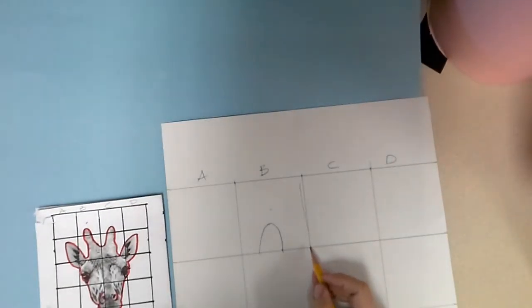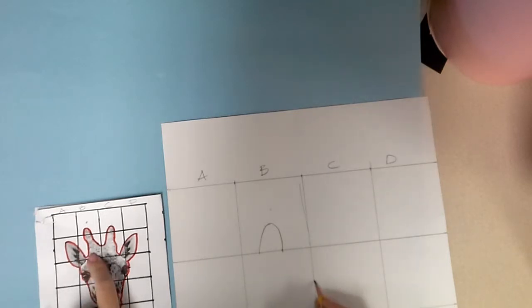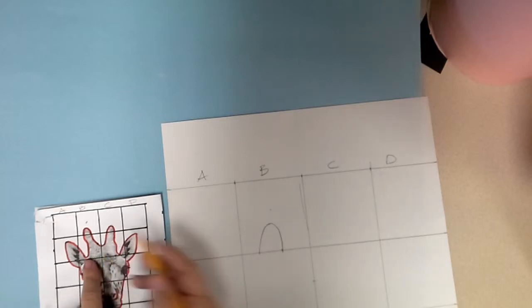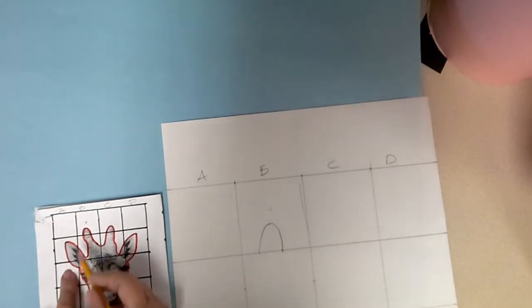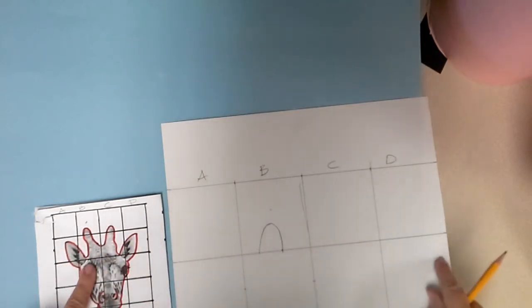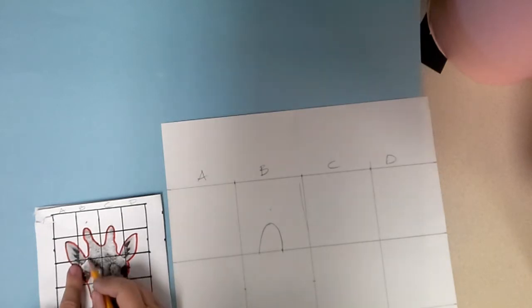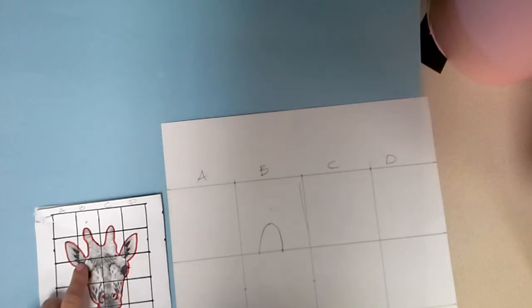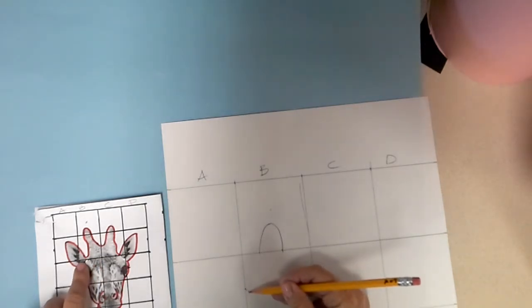Okay, then I'm going to go on to B2. I know that it intersects over here at this point, and I know that it intersects on this line almost in the midpoint of this section here. So I'm in row 2, my AB section. It comes down to about right here. Got me some points to go to, so I'm going to just now look and draw.